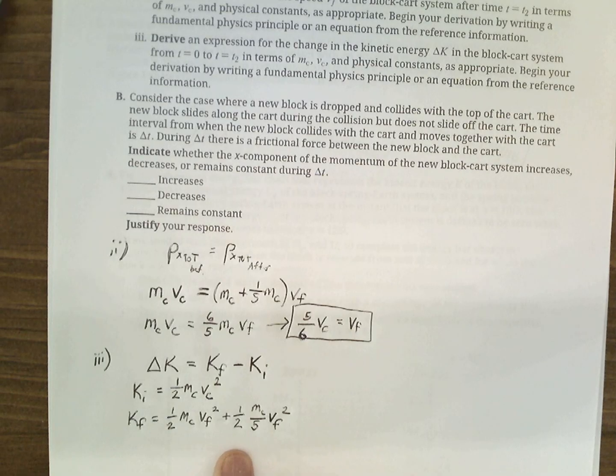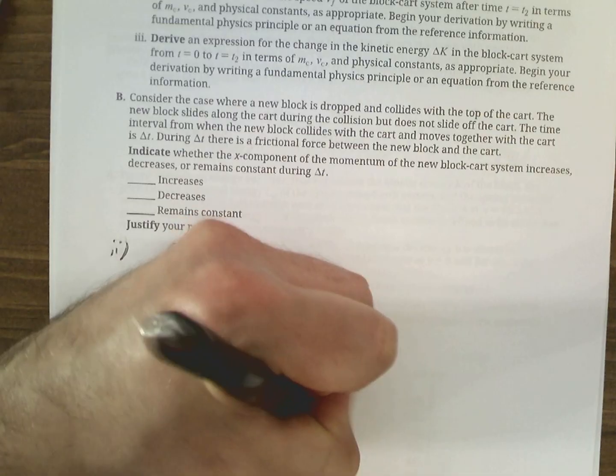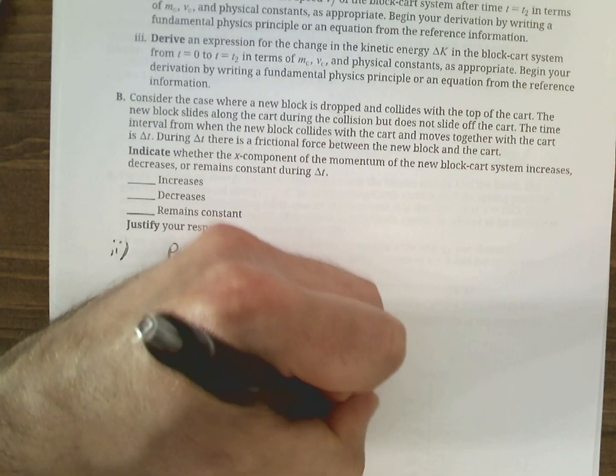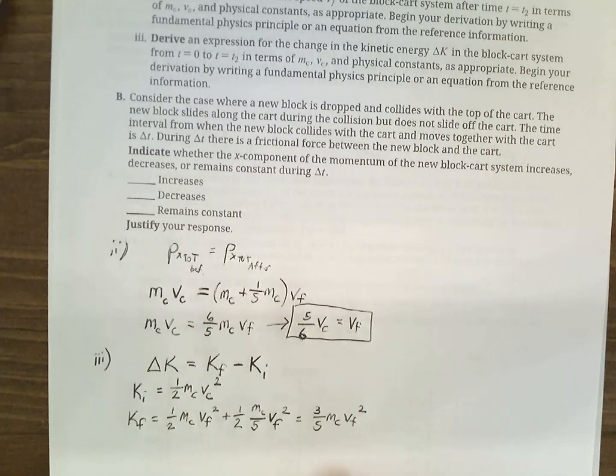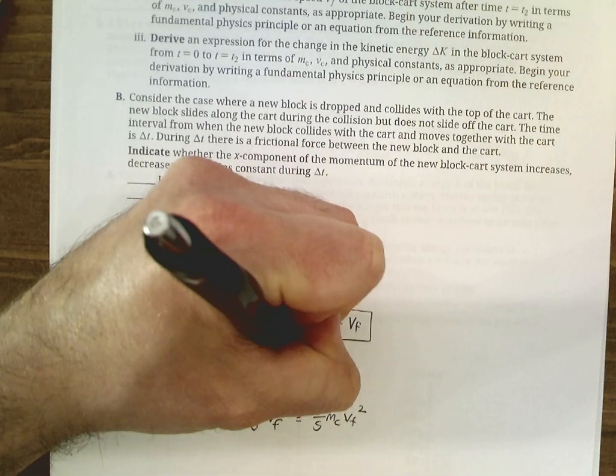We just need to simplify this expression a little bit. The 1/2 here and the 1/5 give us 1/10. The 1/2 by itself is 5/10. So we're going to get 6/10, or 3/5, mc v final squared for our final kinetic energy, and we're going to subtract from that 1/2. I guess we can put that back into tenths.